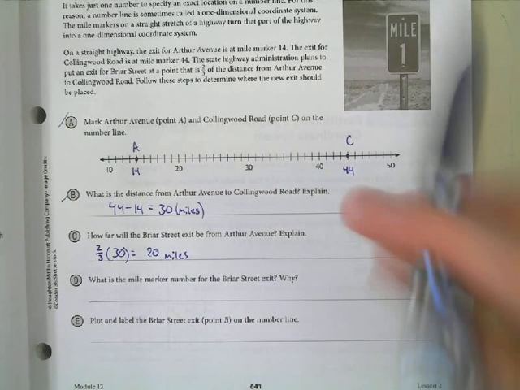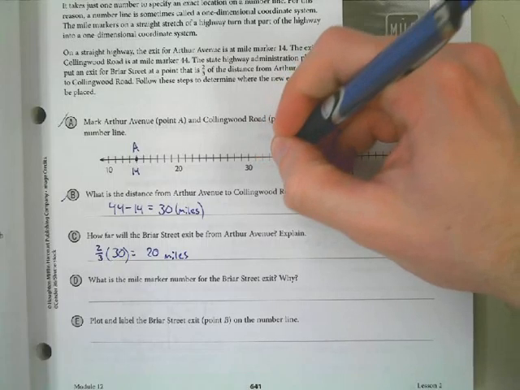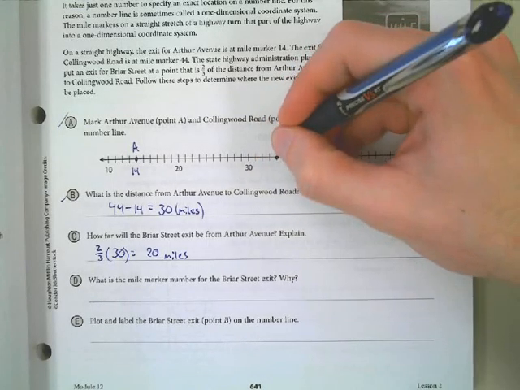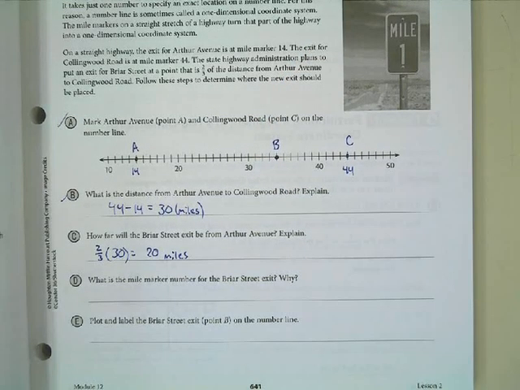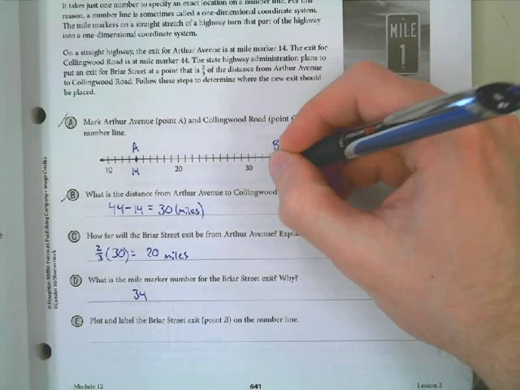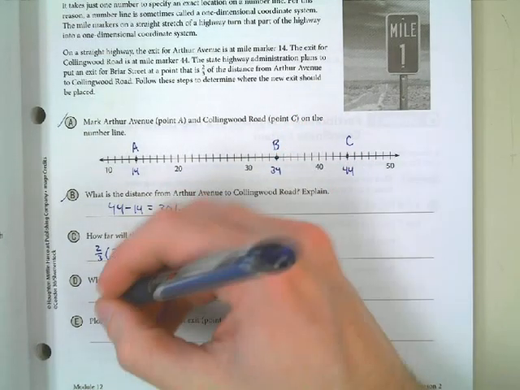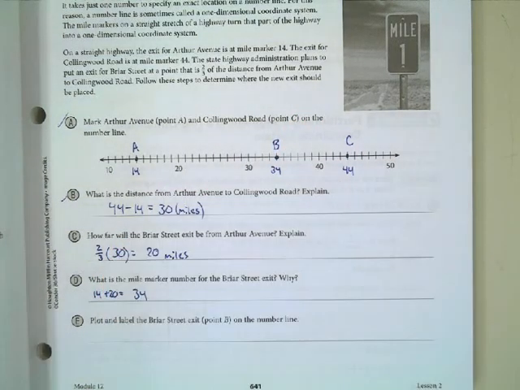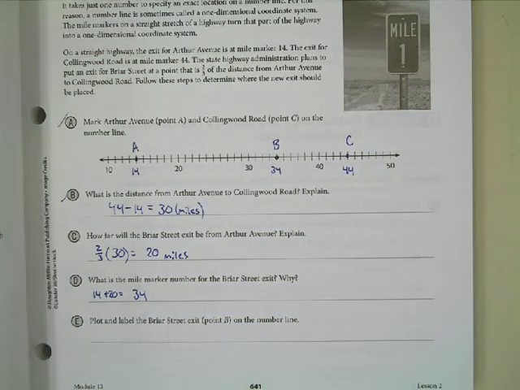34 right there, Maria. So 31, 32, 33, 34, boom. There is where that Briar Street exit would be. So what is the mile marker number for Briar Street exit? It's going to be 34. Which is 14 plus the 20 there. Okay? And so then it says plot and label. Well, we did that.